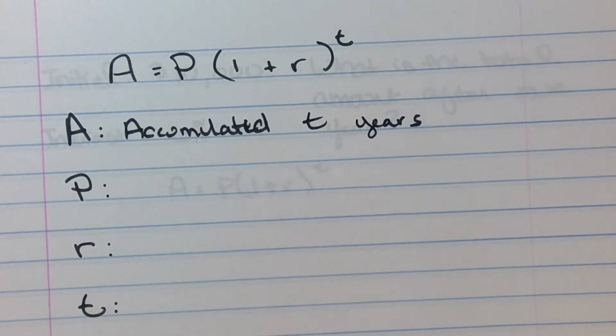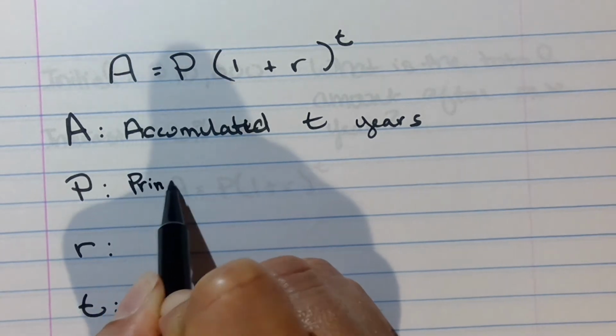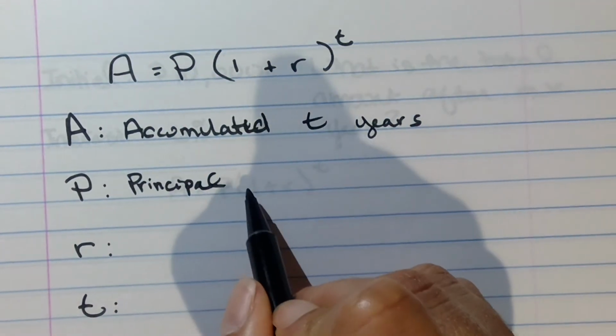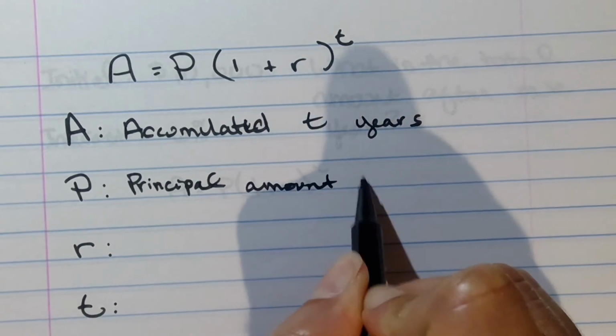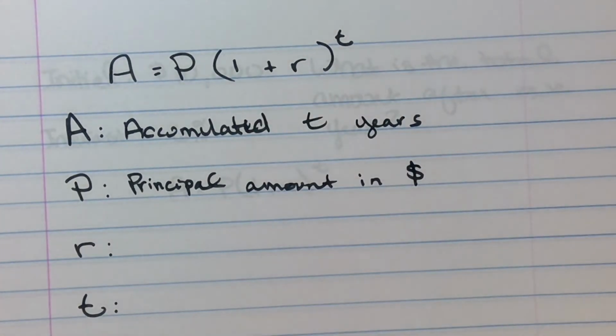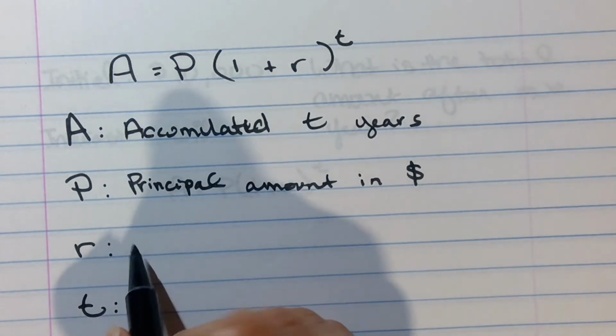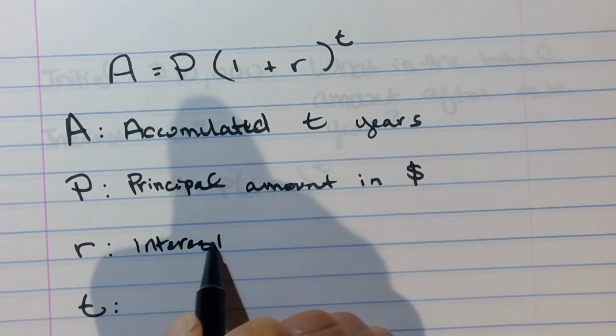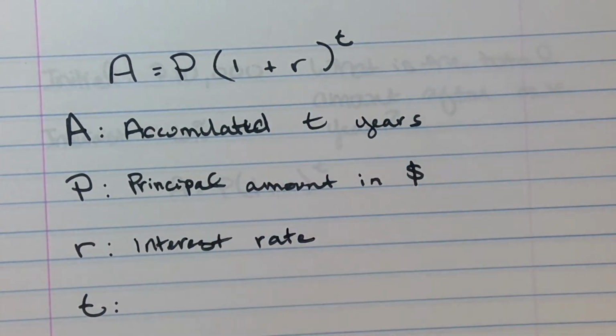And P stands for the principal amount in dollars usually. So that's the principal, the amount you started with, what you began with before time had passed. R stands for the interest rate. The interest rate is usually provided as a percentage, and we want to convert whatever percentage we are given into a decimal when we are utilizing this formula.